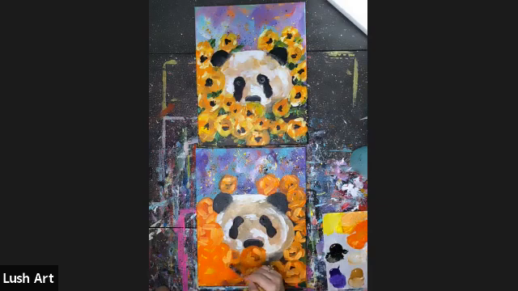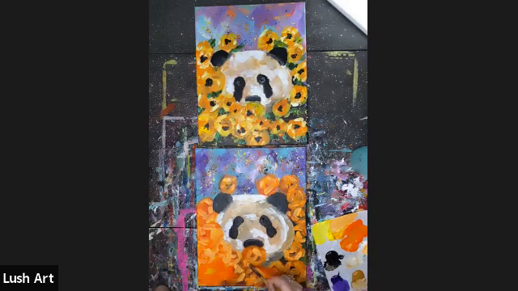I paint a lot of flowers. They're an organic plant, organic being, and organic beings aren't perfect. And I'm just thinking about each flower individually and adding this warm kind of yellow, light orange color.